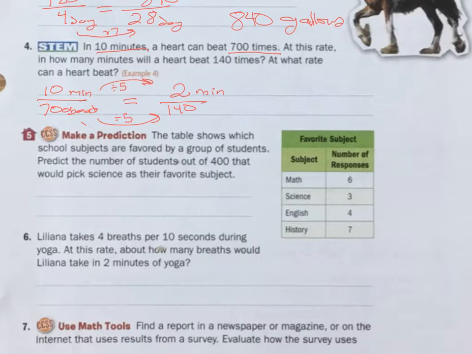So at what rate can a heart beat? Well, you got 2 questions here. At this rate, how many minutes can a heart beat 140 times? So to answer that question, how many minutes? 2 minutes. In 2 minutes a heart will beat 140 times. At what rate can a heart beat? So we want to get the rate of this. 10 to 70.